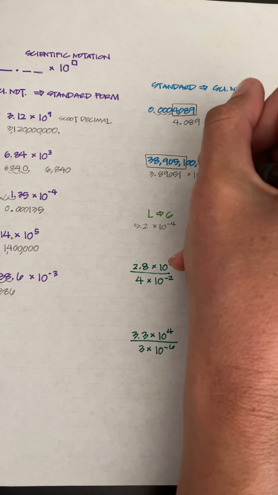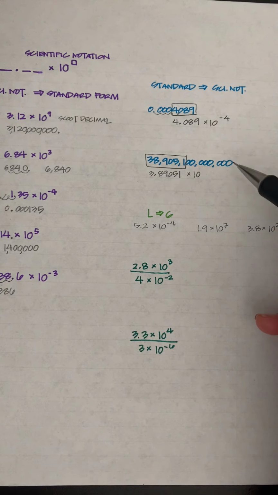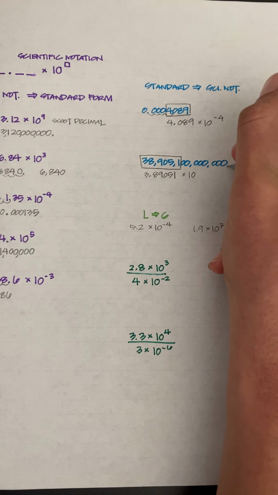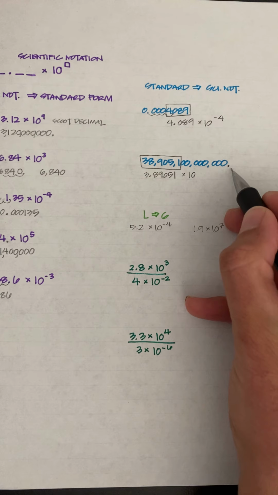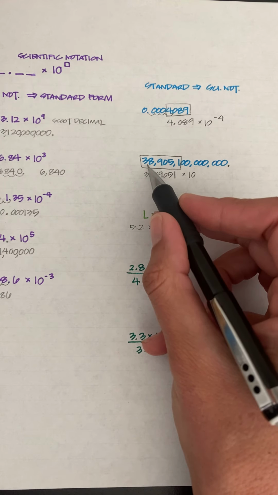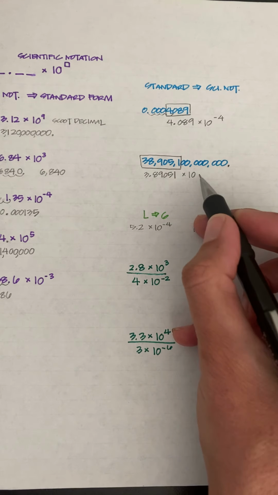Scientific notation is always times 10. This is a really large number, and really large numbers are going to have positive exponents. So where was it when we started? Well, it was invisible back here. And then where did we put it is clear over here. So we need to count the number of spaces we moved, and that will be our exponent.